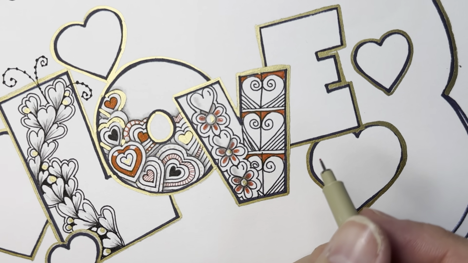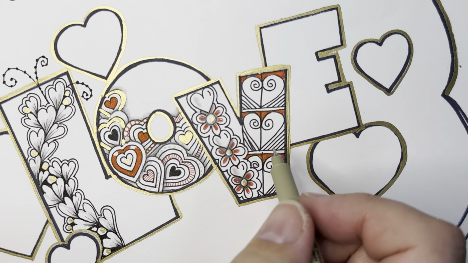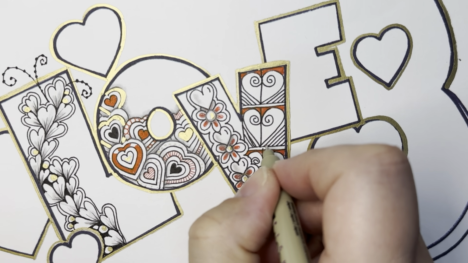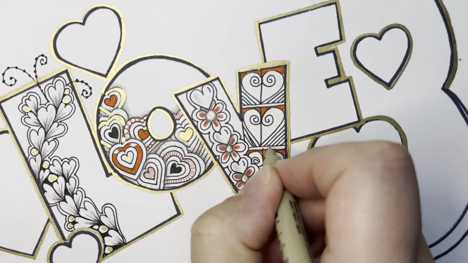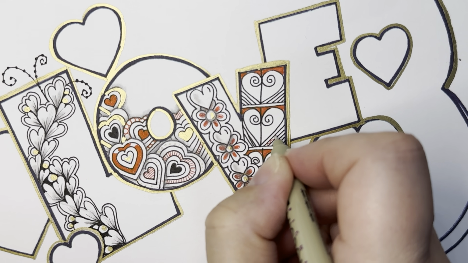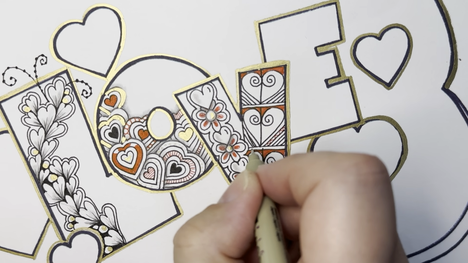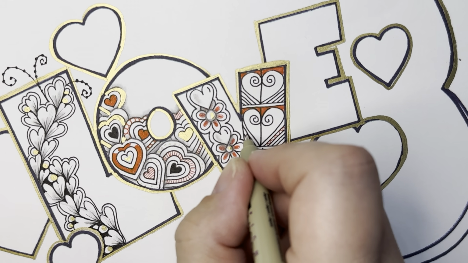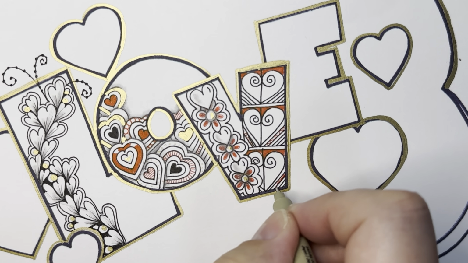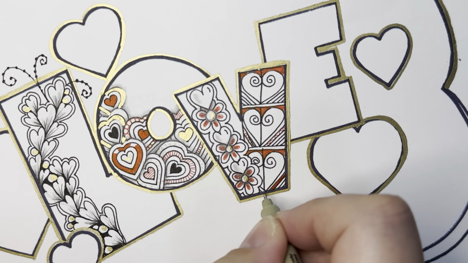And then we can also use our red pen to add some little details inside these lines. So I'm just going to pick one and I'm going to add, I don't have my glasses on, let's see if I can do this. Add a zigzag. Maybe I will fully color in one of those sections.